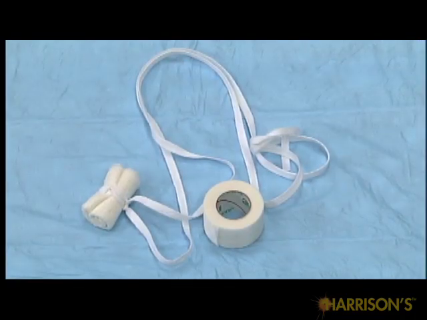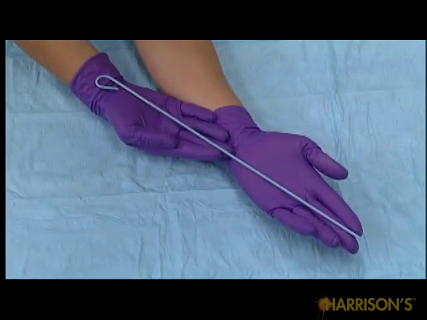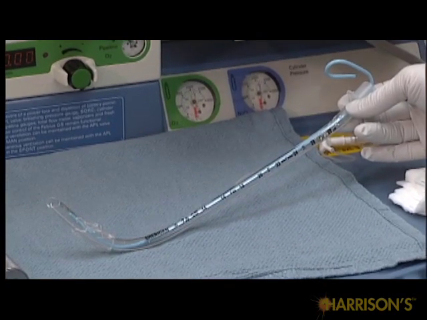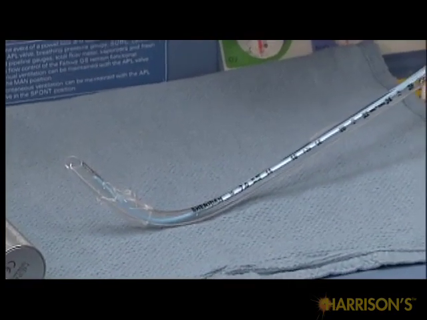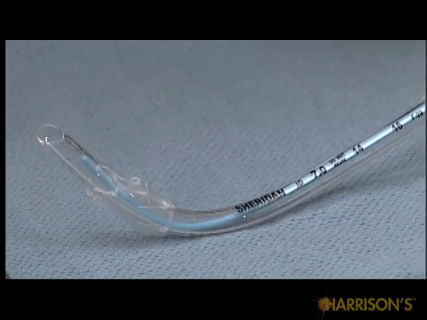tape for securing the tube, LMA in case of inability to ventilate or intubate, one size smaller and one size larger than presumed size, stylet. The stylet should be inserted in the endotracheal tube and bent into a hockey stick shape to facilitate passing the tube through the vocal cords. In addition, it is important to ensure the stylet does not protrude past the end of the endotracheal tube in order to prevent tracheal injury.